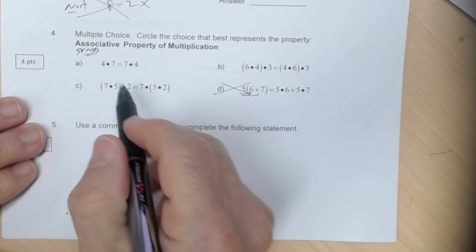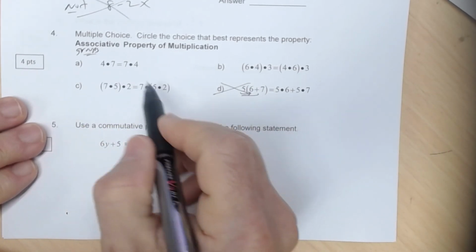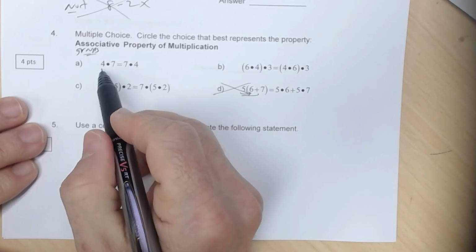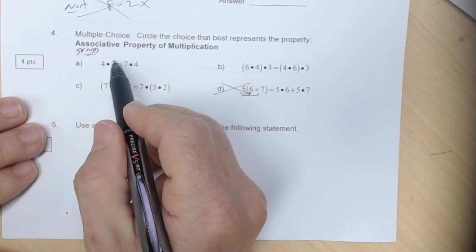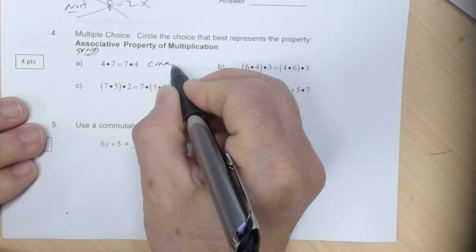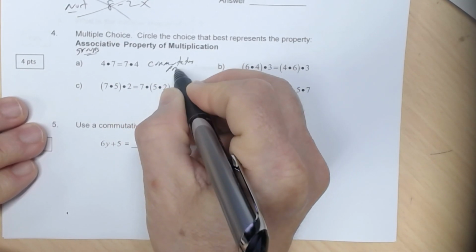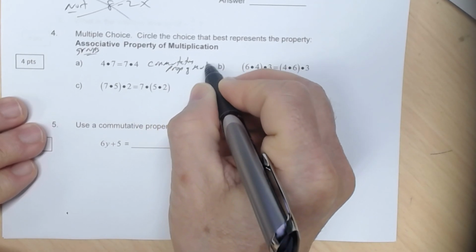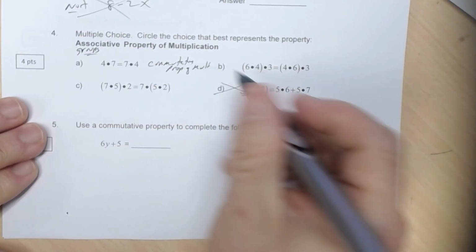The associative property, remember the order of the numbers stays the same. So first of all, you have 4 times 7 equals 7 times 4. That's the commutative property of multiplication. So remember, the order in which you multiply does not matter. That's what that one is.